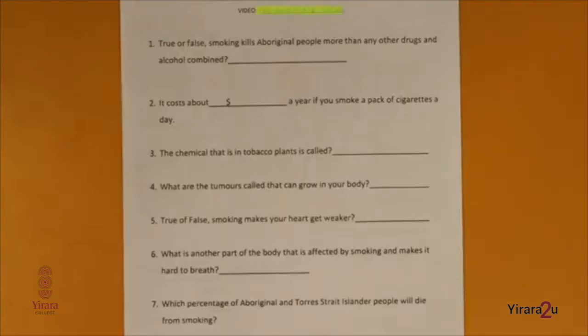So the first question says true or false, smoking kills Aboriginal people more than any drugs and alcohol combined. So that means we could put all the people that die of alcohol-related diseases, all the people that die from using cocaine and marijuana and other drugs, and put them all together, and do more people die from cigarette smoking or not? If they do, then you need to mark it as true.